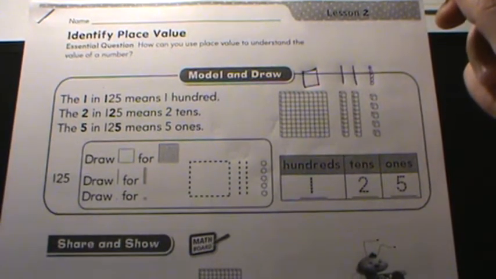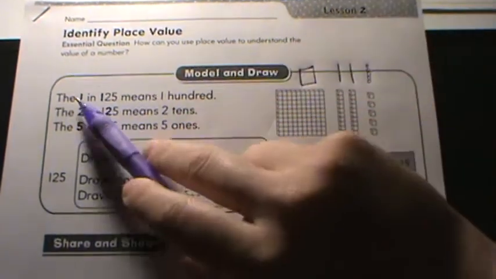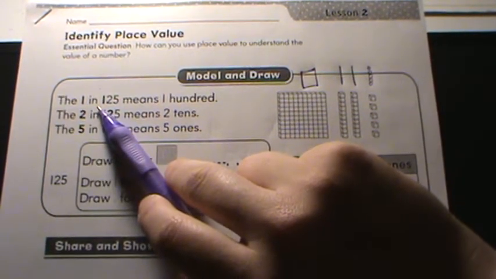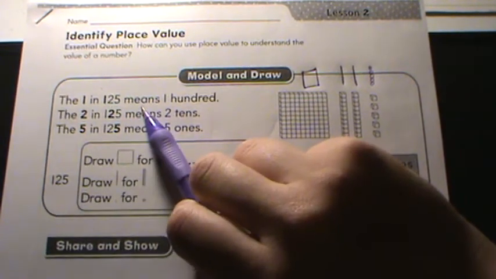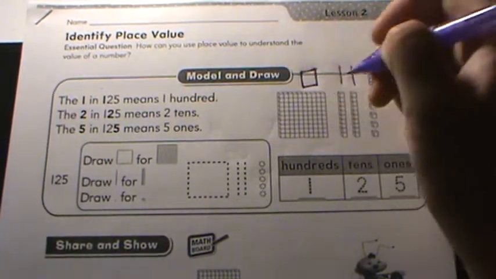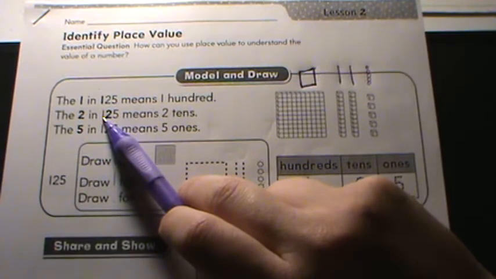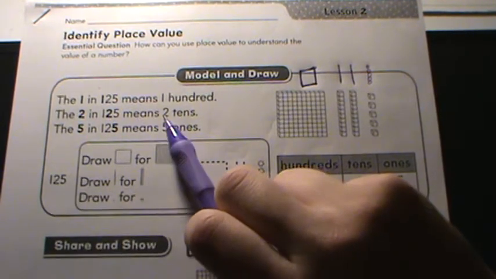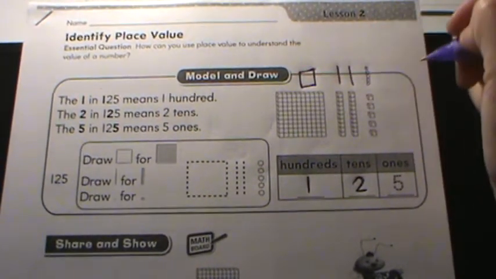So we're looking at the number 125. The 1 in 125 means 100. So we have one set of 100, right? One of those, one set of 100. The 2 in 125 means 2 tens, right? So we have 1 in the hundreds place, 2 in the tens place. So there's our 2 sets of 10.